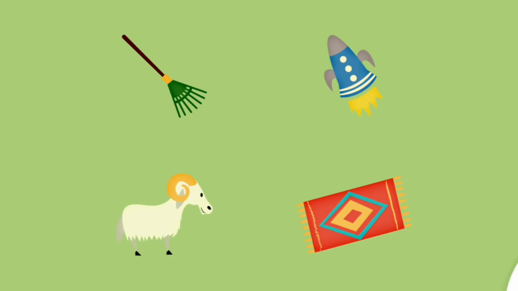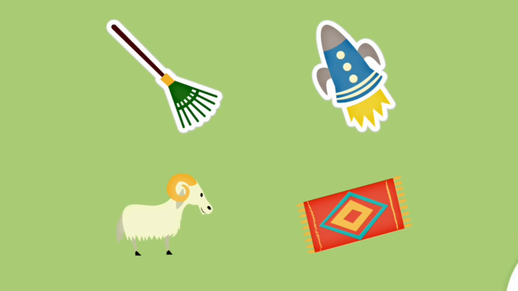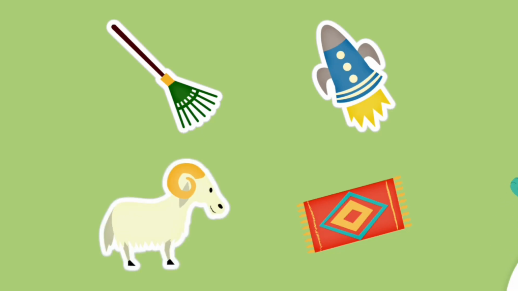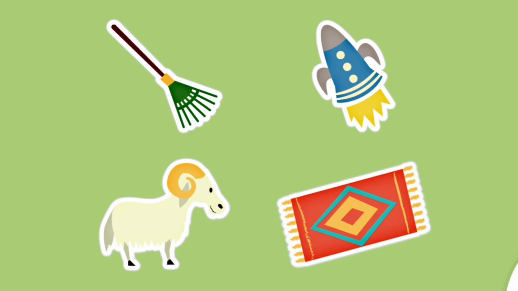All of these things start with the R sound. Tap them all and listen to the R sound at the beginning. Rake. Rocket. Ram. Rug. Good job.